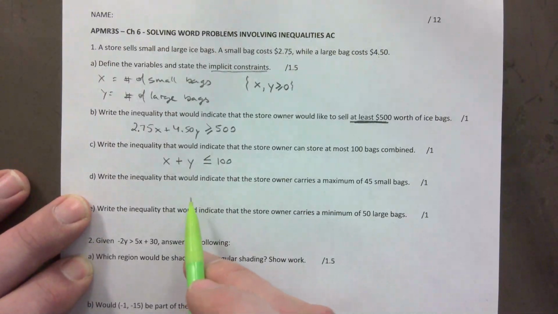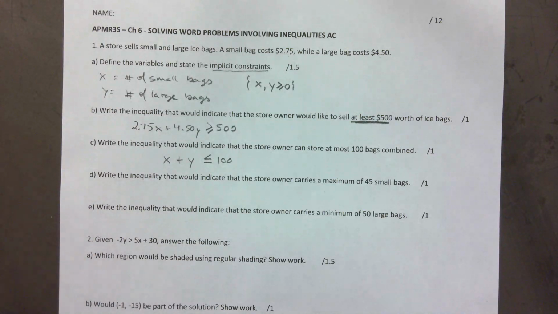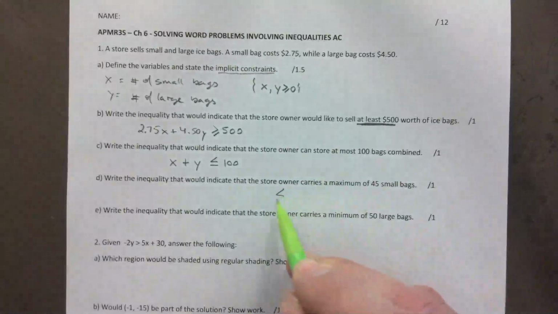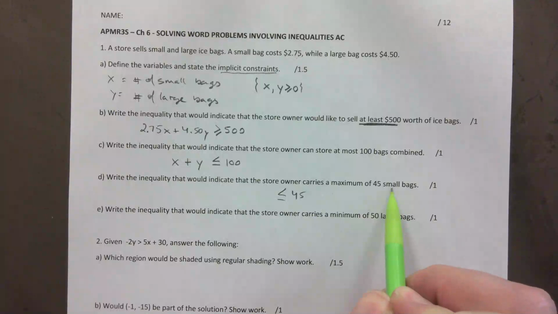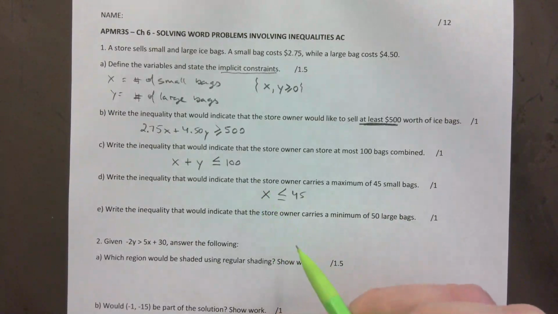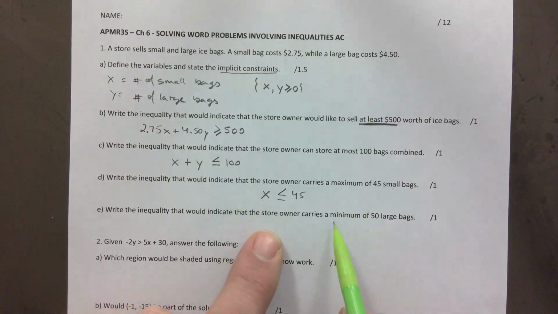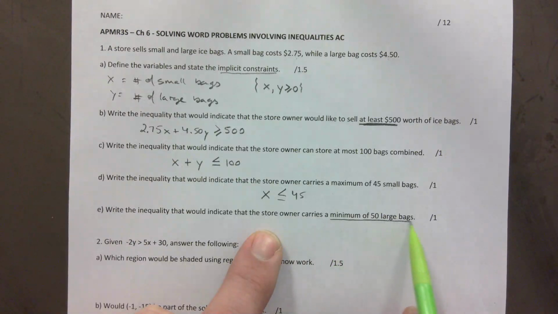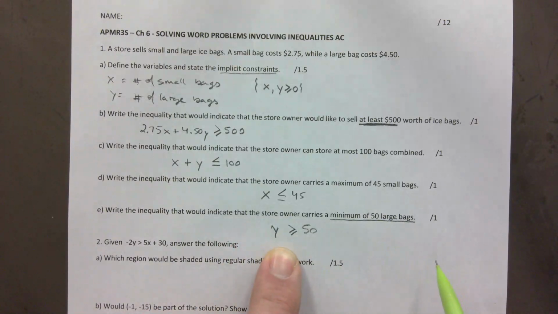Next, write the inequality that would indicate that the store owner carries a maximum of 45 small bags. Okay, so that would be like that, maximum 45, and we're only talking about the small ones in particular, so we only use the variable x in this case. 1 mark for that. Next, a minimum of 50 large bags. A minimum. So you would face it that way, 50, and it's only talking about the large bags, so you would just go y there. Another mark for that.